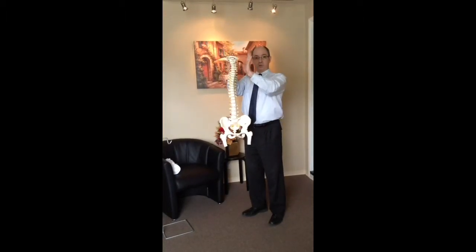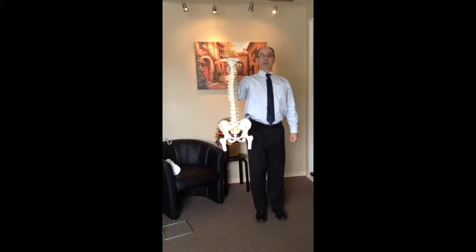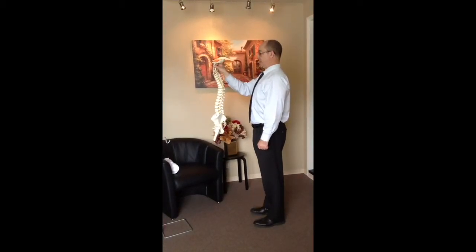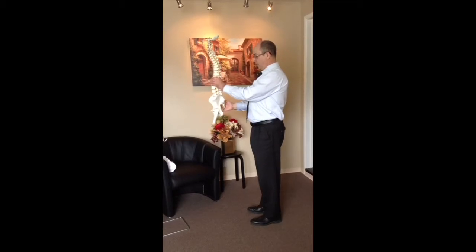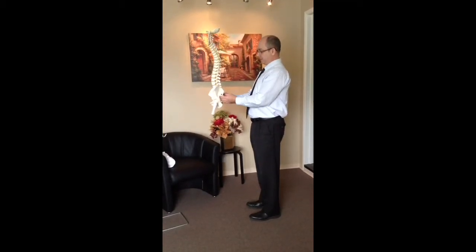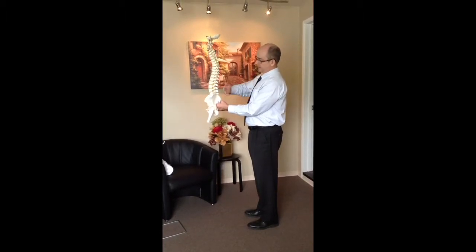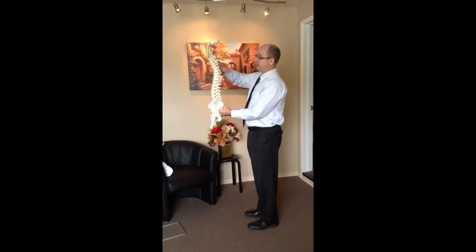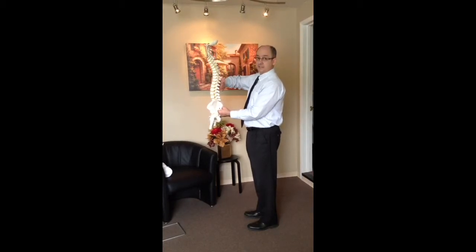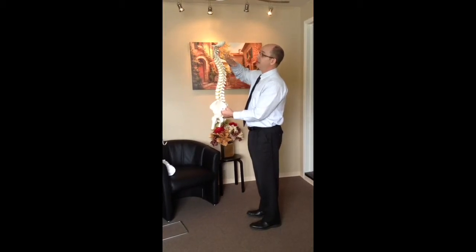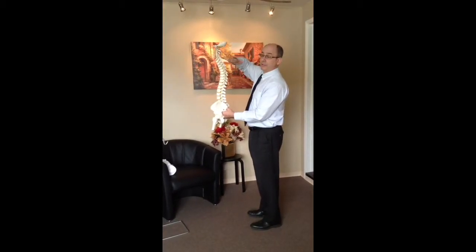Now, if this person turned sideways, like I am right now, what you hopefully can notice here is that the spine has three curves to it, okay? We have a curve here in the low back, or the lumbar spine. We have another curve here in the thoracic spine. And then thirdly, in the neck, we have yet another curve going like this.